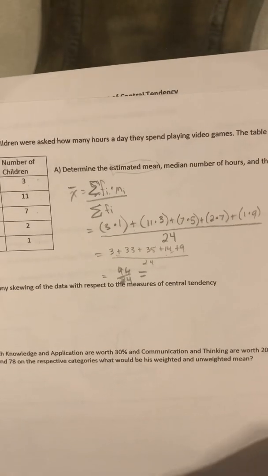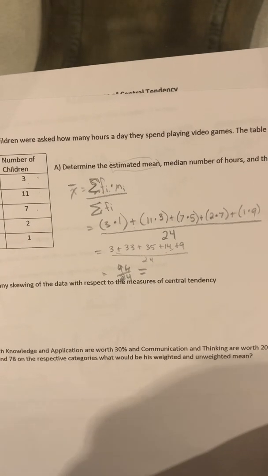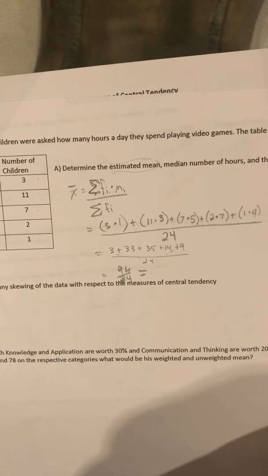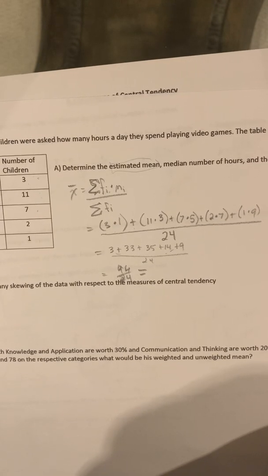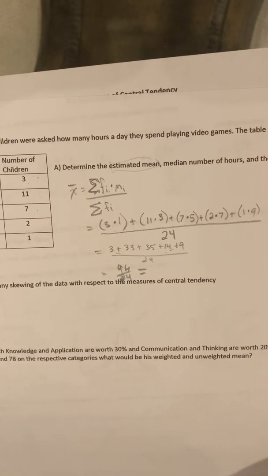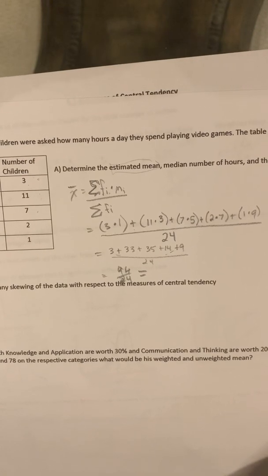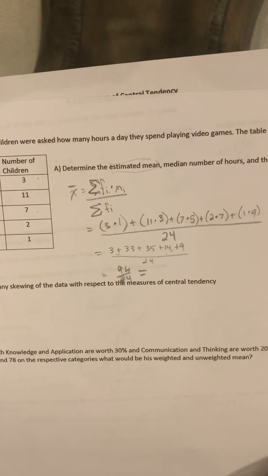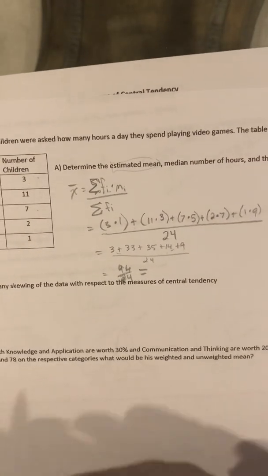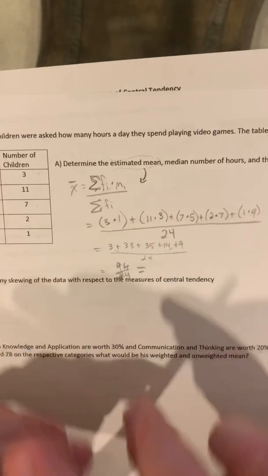One second, let's use my computer. This is just for the estimated mean.